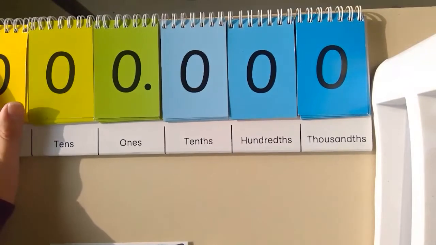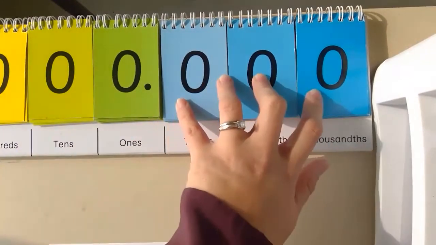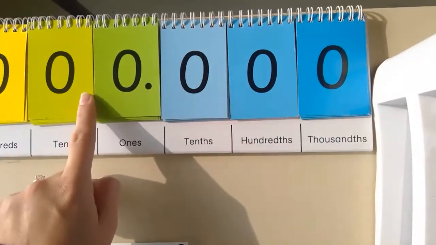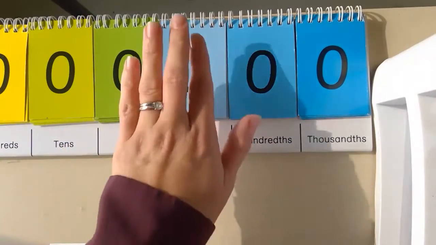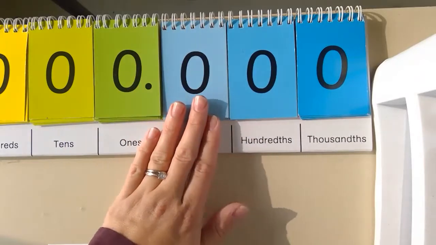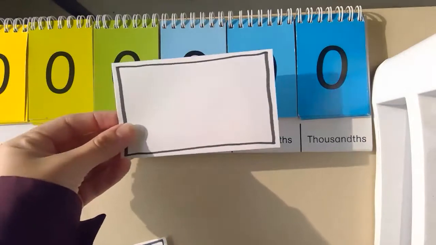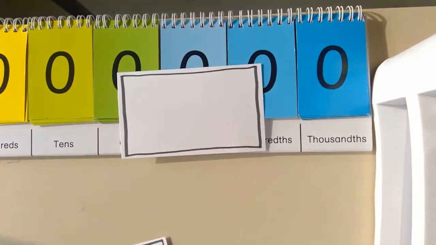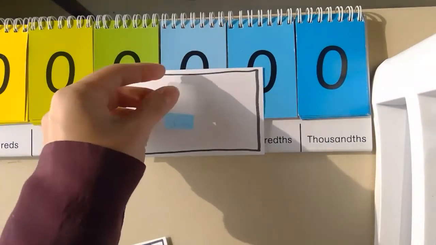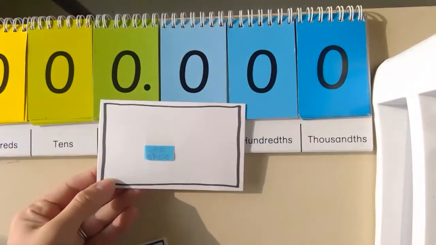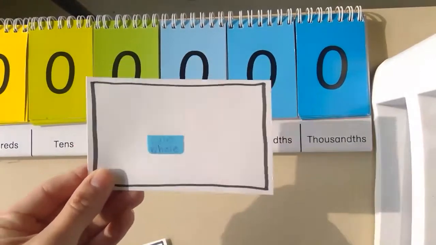If we have something that is part of a whole, we have decimals. So we have a decimal point here that separates my whole numbers from my decimals. So this first part here, let's talk about a whole. I'm going to pretend that this rectangle is one whole. I'm thinking of it as like one whole pizza, one whole candy bar. So this here is my whole.